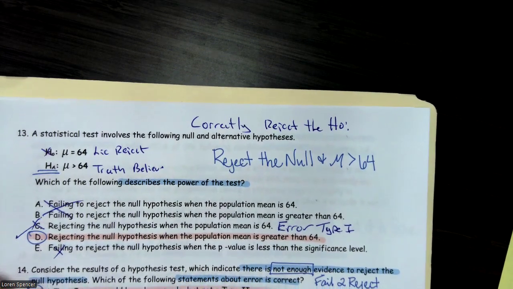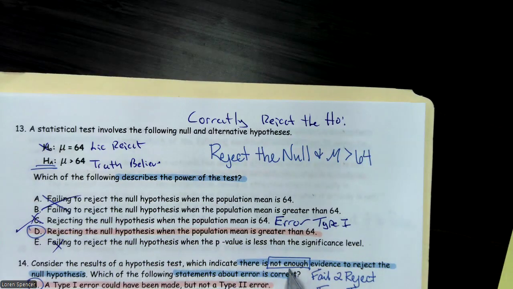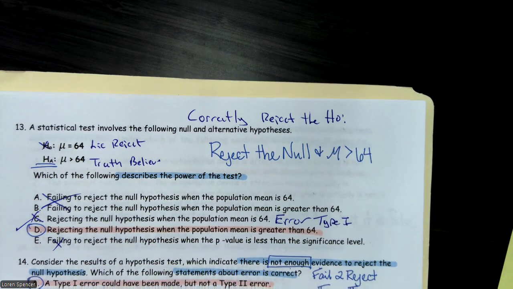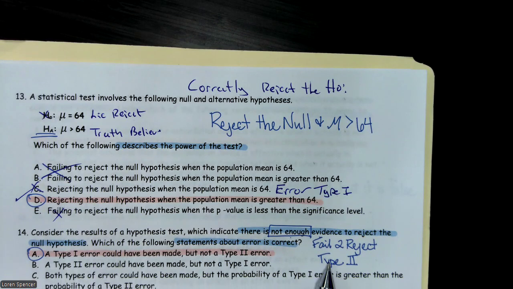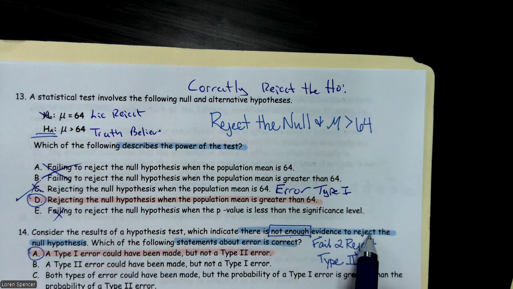Consider the result of a hypothesis test which indicates there is not enough evidence to reject the null. Which of the following statements about error is correct? Oh, if we don't have enough evidence, we're going to fail to reject. Fail to reject is a type 2. So in this case, we have not enough evidence.